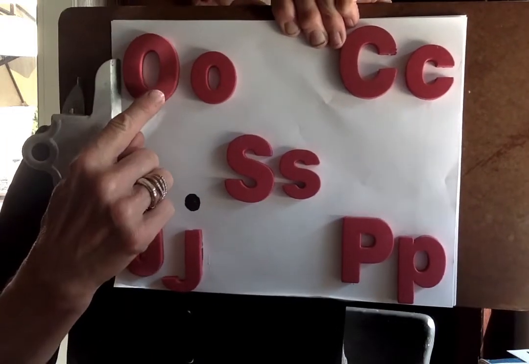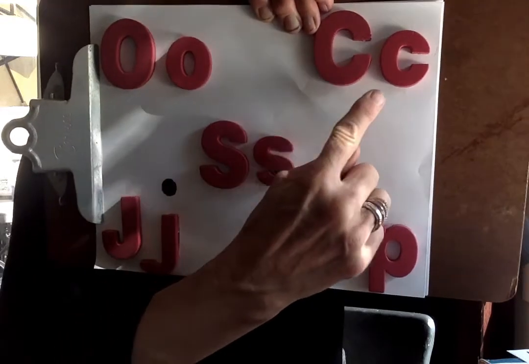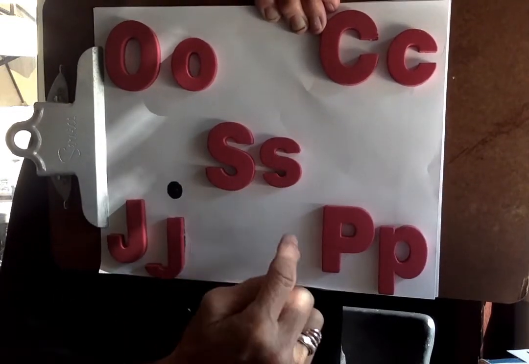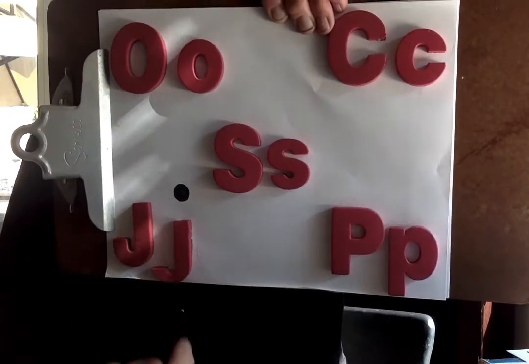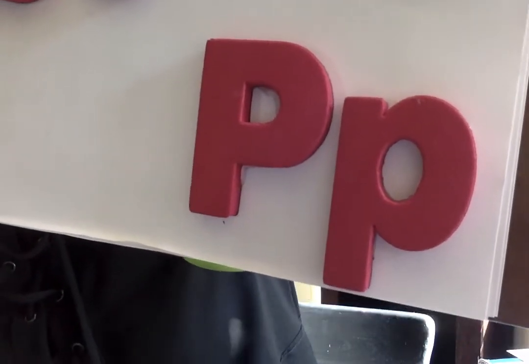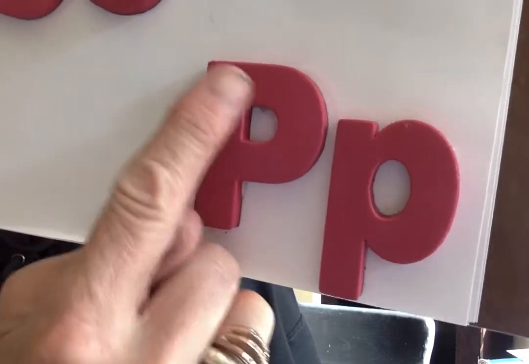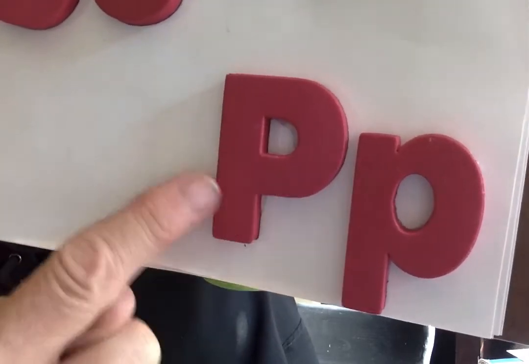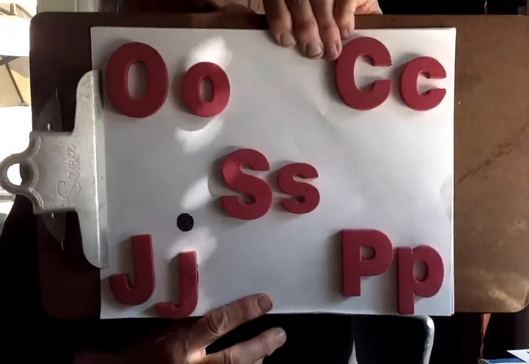Is that the P? Is that the P? Or is that the P? You pick this one. That's the P. Find the uppercase capital P. Point to it at home. This is it. If you got this as uppercase, you're right. Uppercase capital P. Very good.